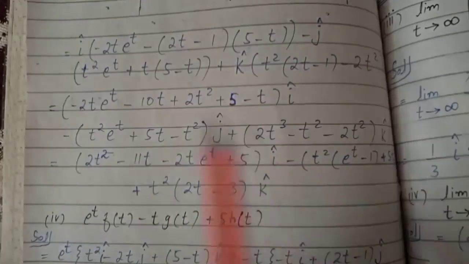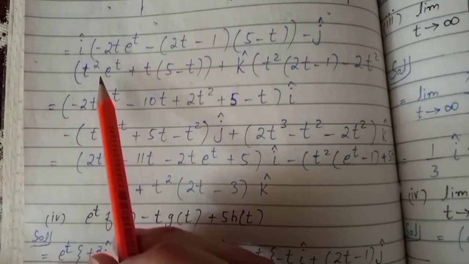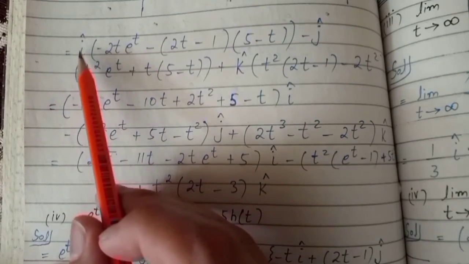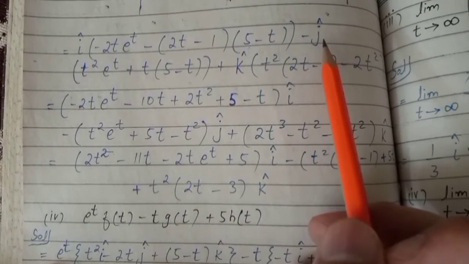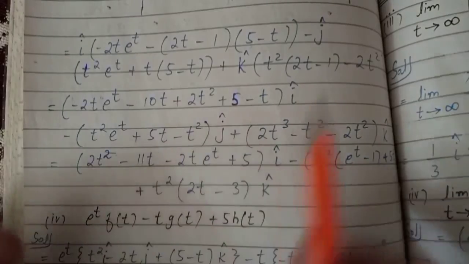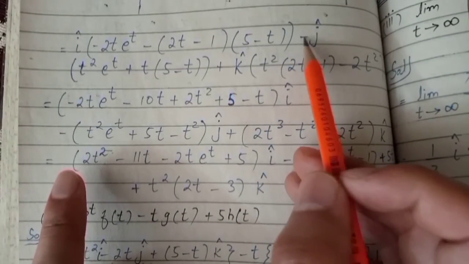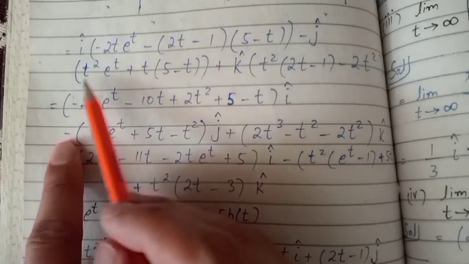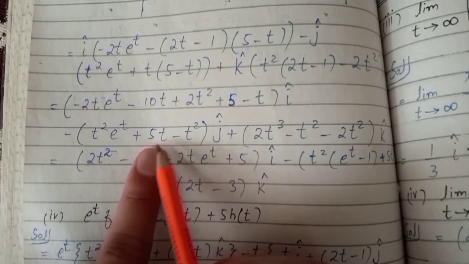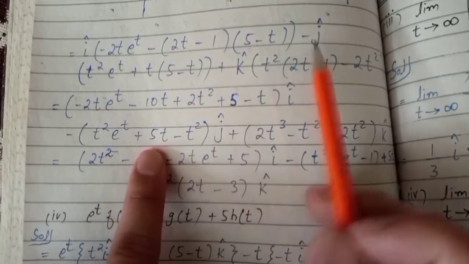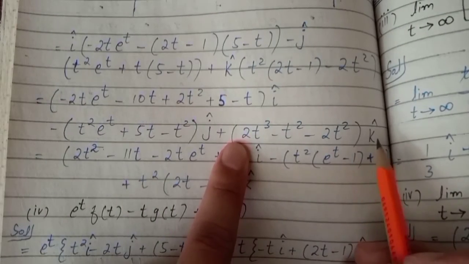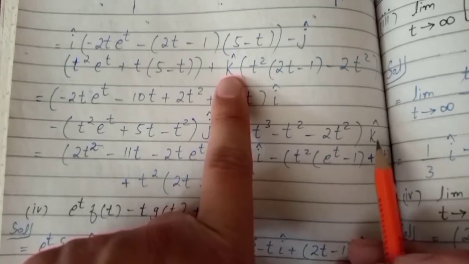i. Now we come to the second component. I have written this i in the last, and I have written this j in the last. Now we come to the second component. This minus sign with j I have written here, so t square e raised to power t will be written as it is. If we multiply t with 5 minus t, it will be 5t minus t square. I have written this j in the last. Now we come to the third component having k. I have written this k in the last.